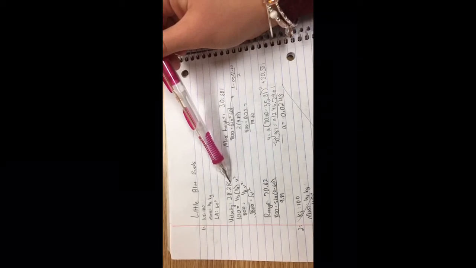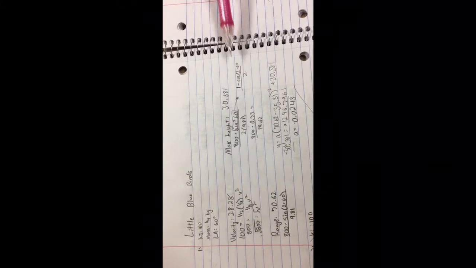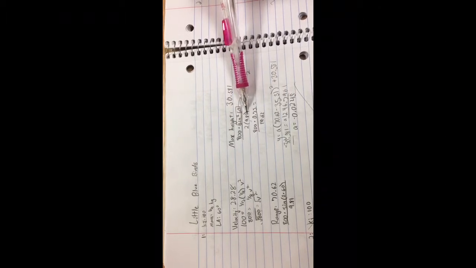Then you need to plug that in for the max height, with 800 as your velocity squared times the sine squared of theta, also known as 1 minus the cosine of 2 times theta divided by 2. And with that, you get 0.75 as the sine squared, divided by 2 times 9.81, which is 19.62, and you get 30.581.